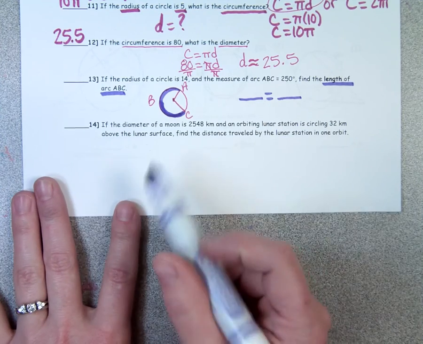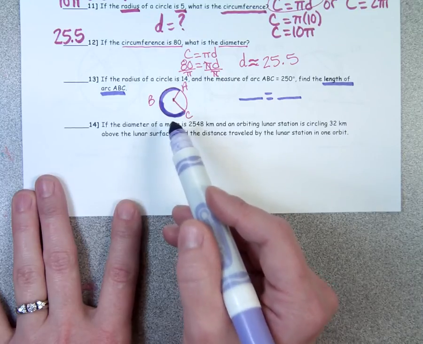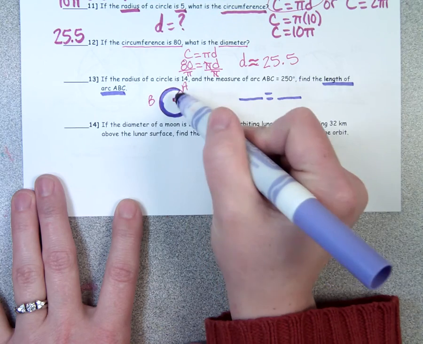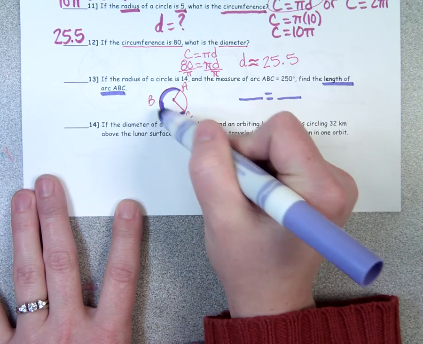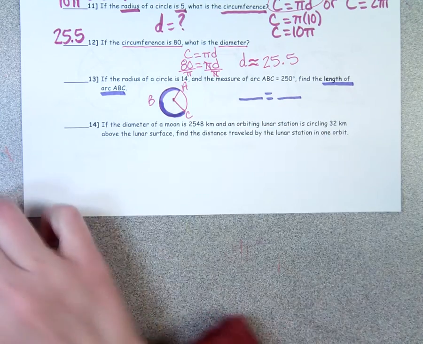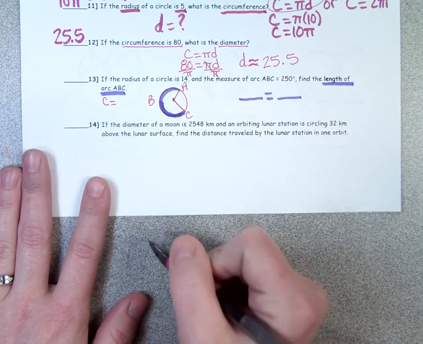So you just have to know if you need to know the circumference of this circle or if you need to know the area of this circle. So if I'm looking for the length around this piece of the circle, I need to know the length around the whole circle. What word talks about length around the whole circle? Circumference. So I need to know the circumference of this circle.